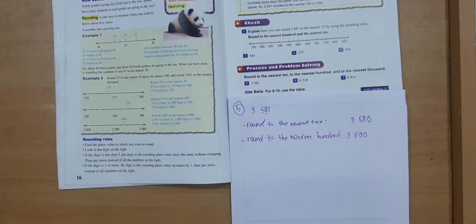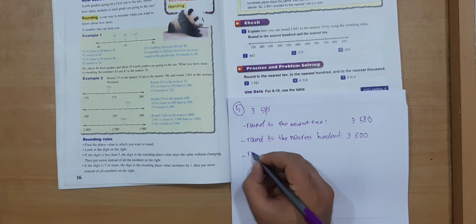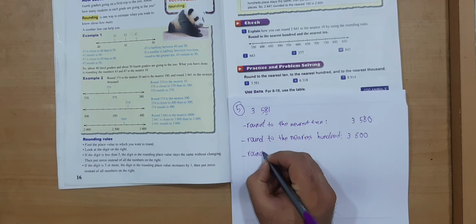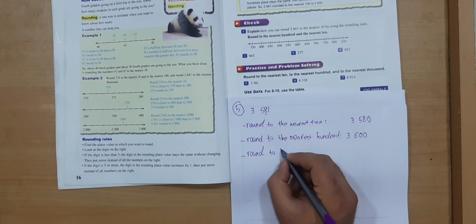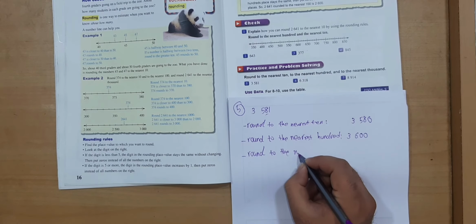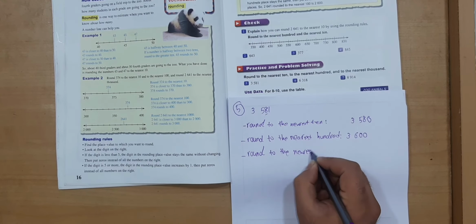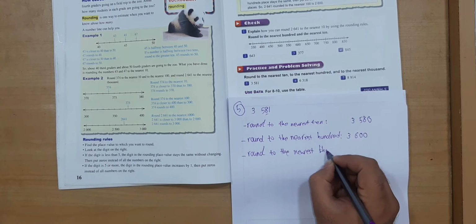So if you round number 3,581 to the nearest 100, it becomes 3,600. And now we're going to round the number to the nearest 1,000.